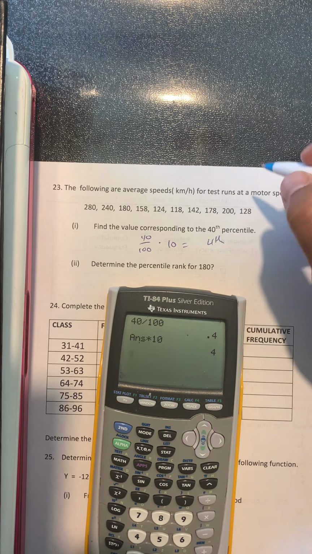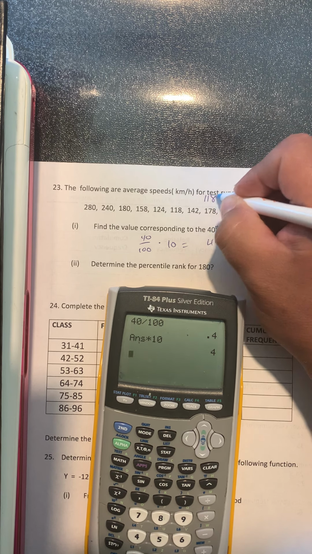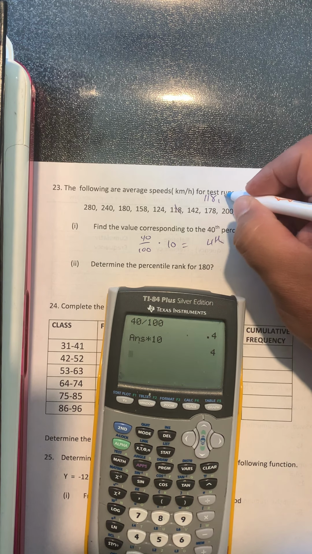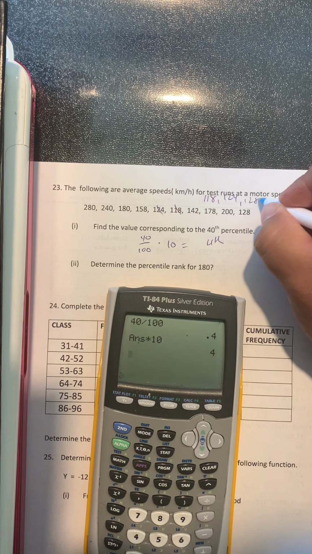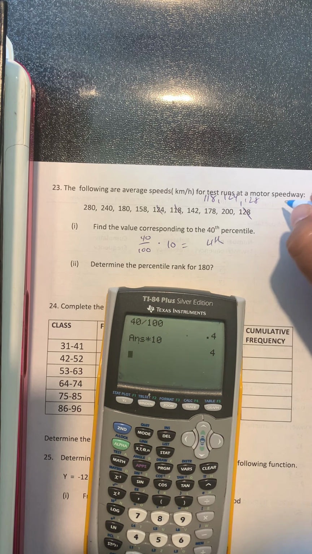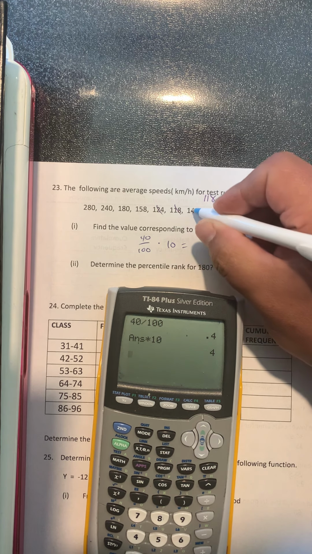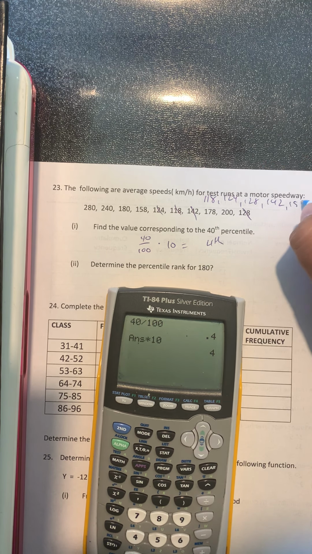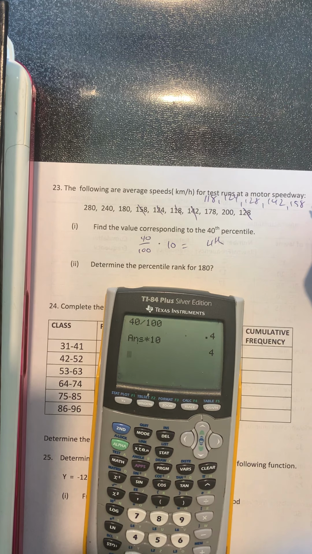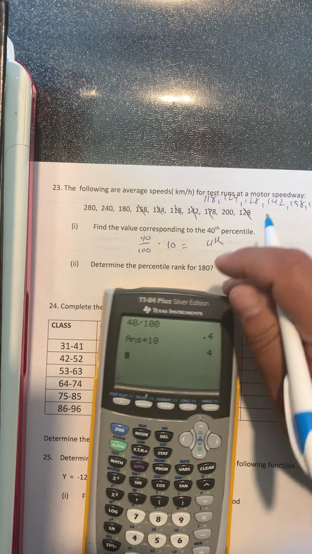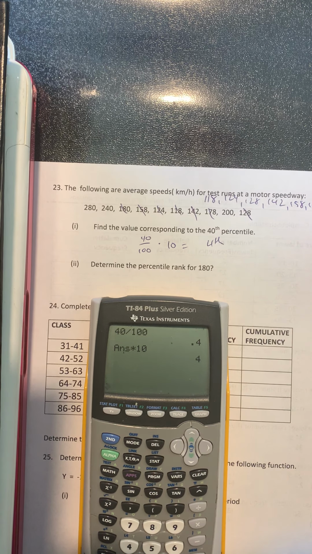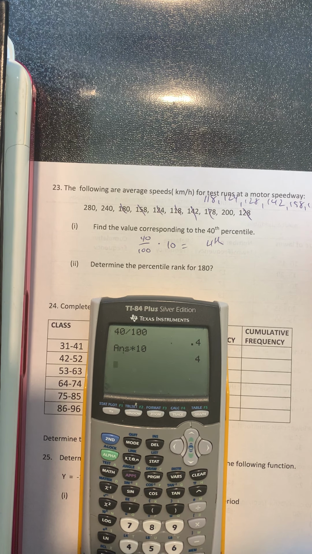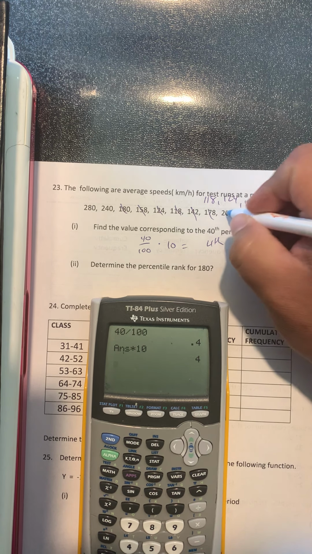So now when I put them in order, I have 118, 124, 128, 142, 158, 178, 180, 200, 240, 280.